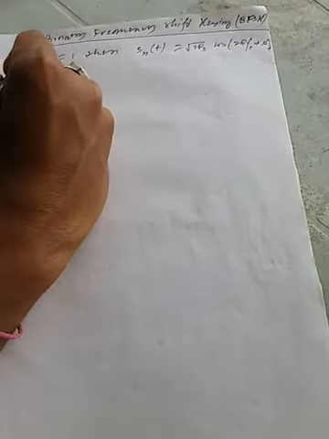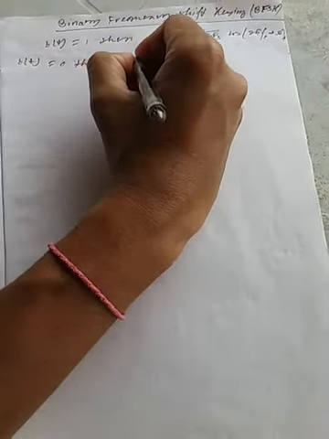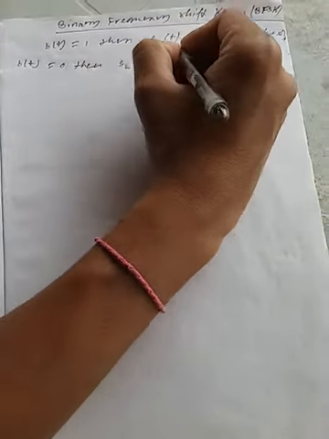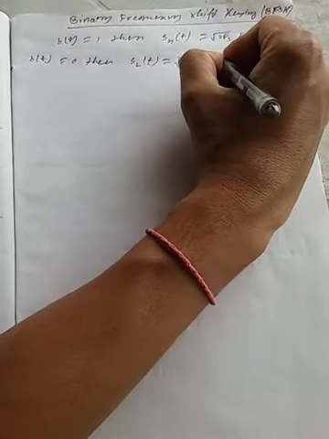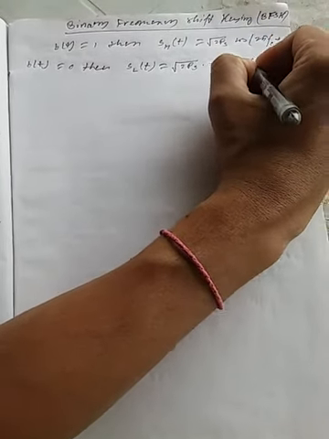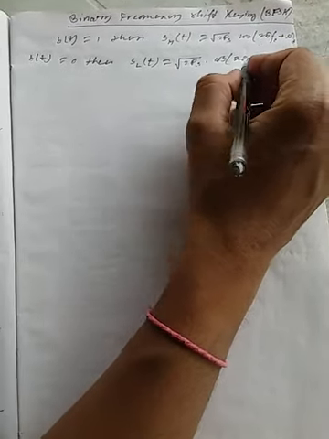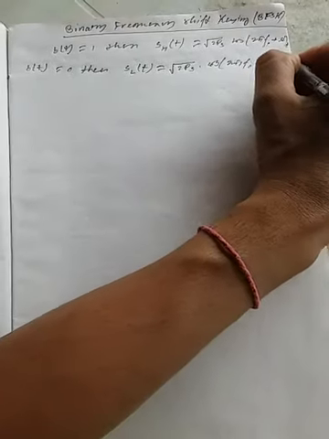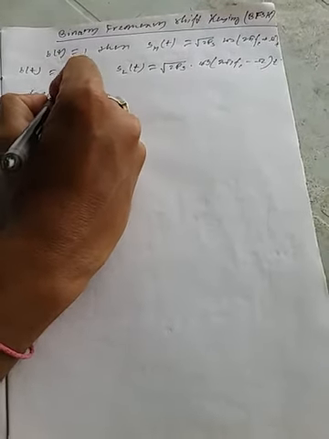When the bit b(t) is 0, the low frequency signal SL(t) will be equal to root 2 Ps cos 2 pi (fc minus omega) t, because here also the frequency of the carrier signal is shifted by an amount of omega.